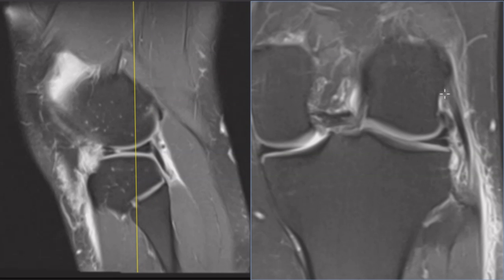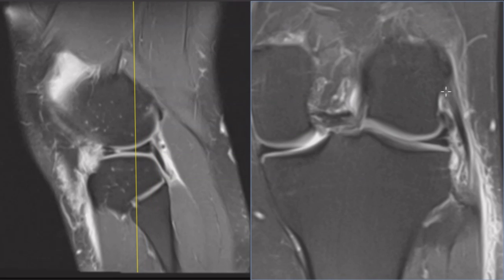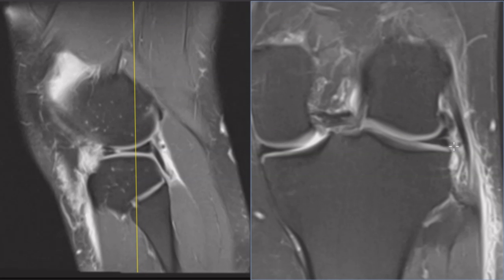Fibular collateral ligament looks like it's intact. Biceps looks good. So these main lateral structures are intact, but deep to them we see this foggy area here. This is part of that lateral joint capsule that's torn. Down here we see a dark structure. This is the meniscotibial ligament, part of the lateral joint capsule.